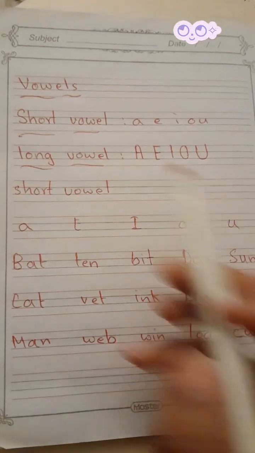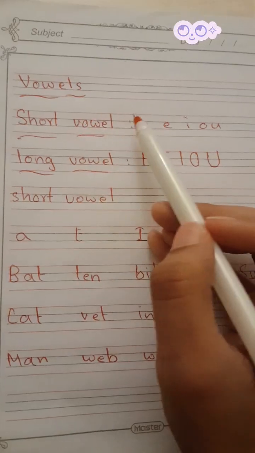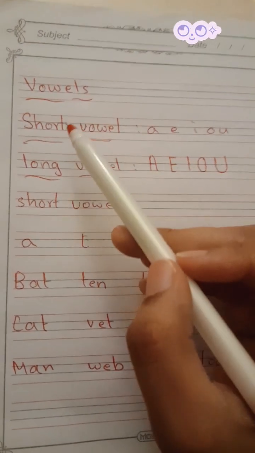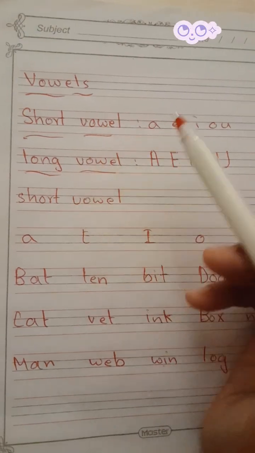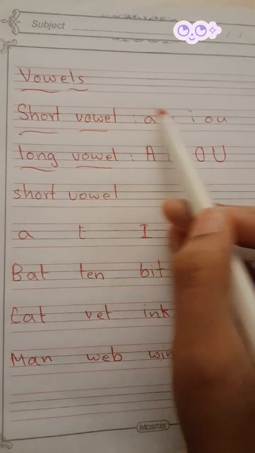Students, welcome back. So today we will revise vowel words. What are the vowel words? A, E, I, O, U. So there are five. We have a short vowel and we have a long vowel. Short vowel, how can we read the short vowel? We have to read it with the sound.